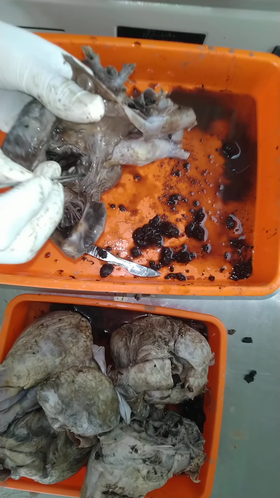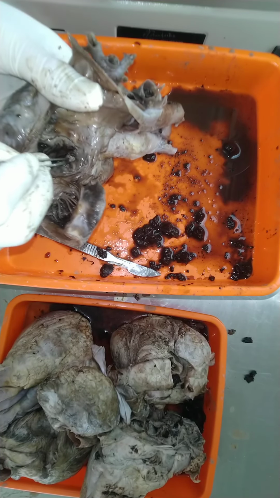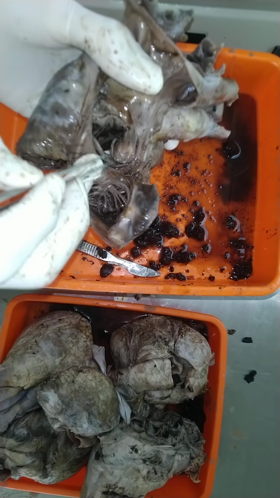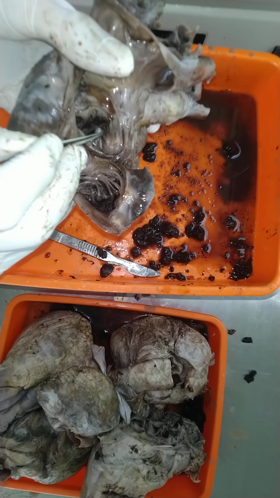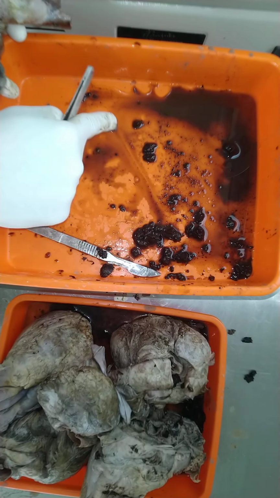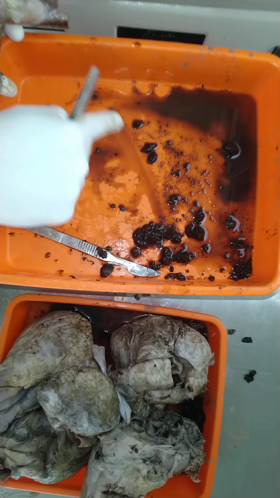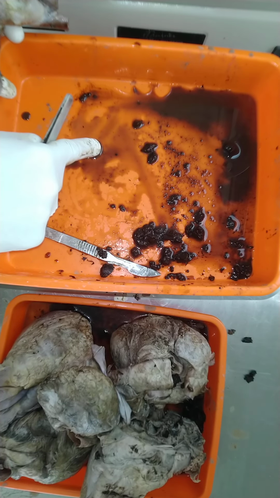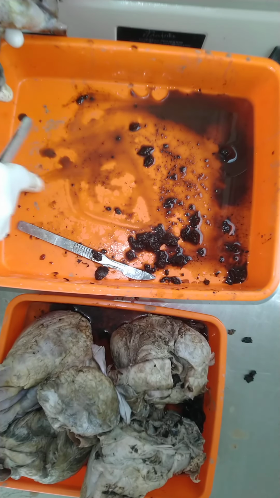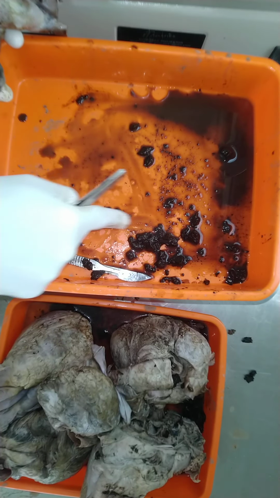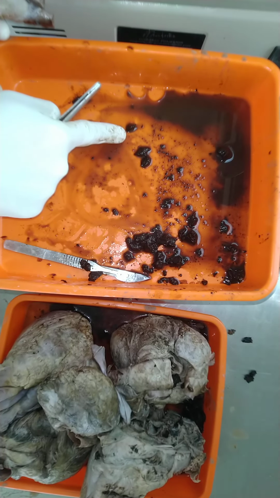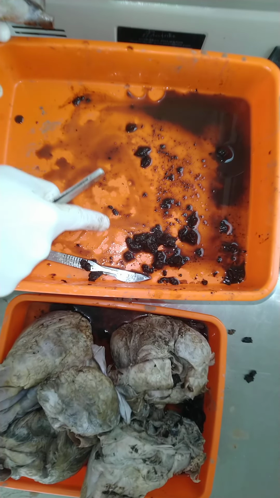cleft chordae. What are these cleft chordae? See here, this is the posterior cusp. The posterior cusp, I told you, has got 2 clefts. So you have the base or the attached margin of the cusp, and this is the free margin of the cusp. Here you have the chordae attached, but the posterior cusp has got 2 clefts. So the free margin is like this and this.